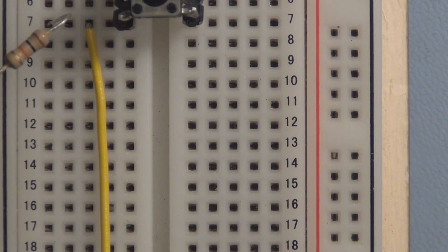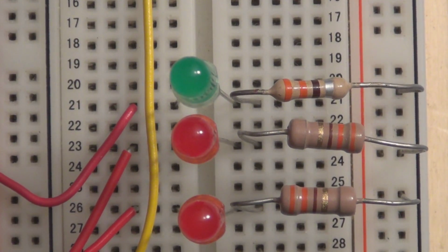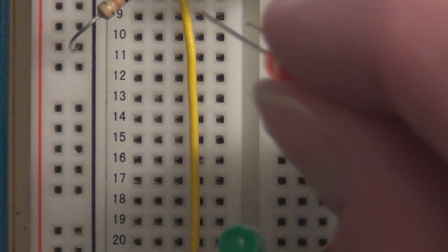Now what I did is, so that's the 3 LEDs. I just added one over here. I wanted to show that the 5 volts appears on the other side of the switch. So I just have that plugged in there.